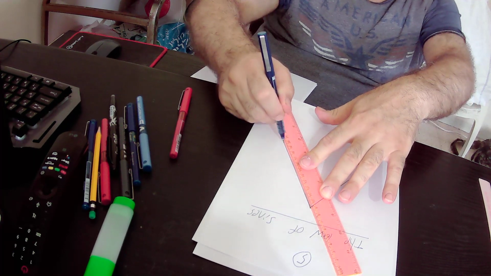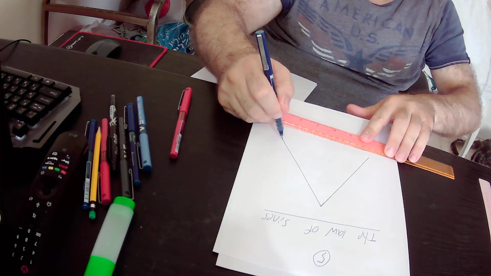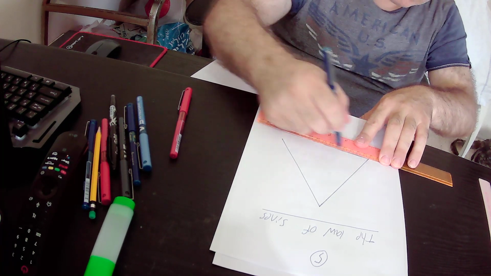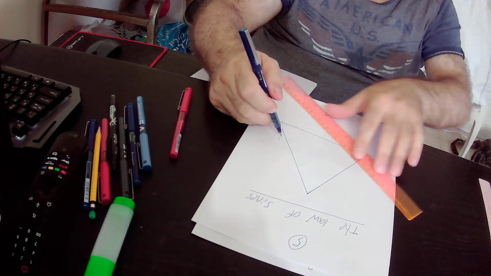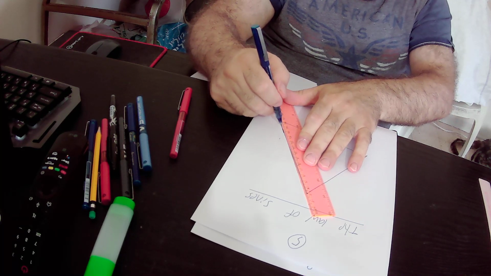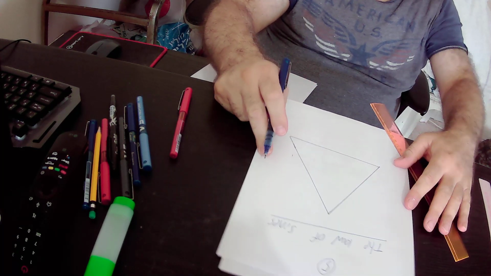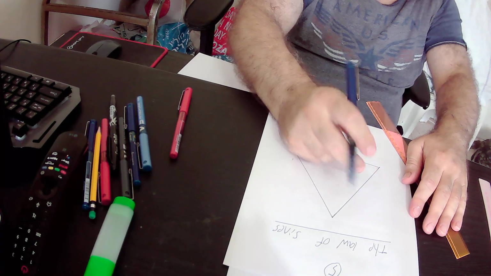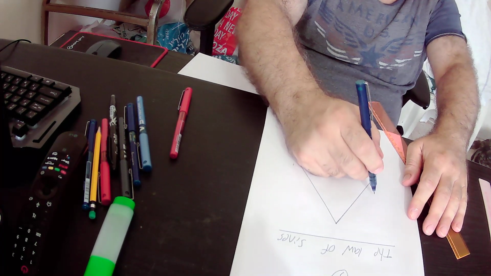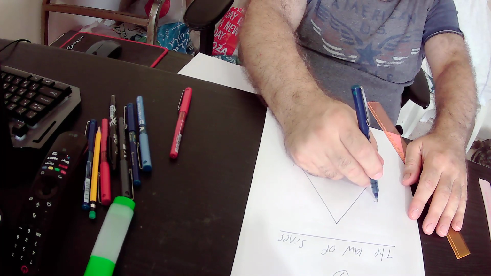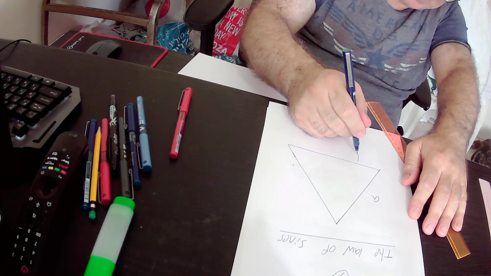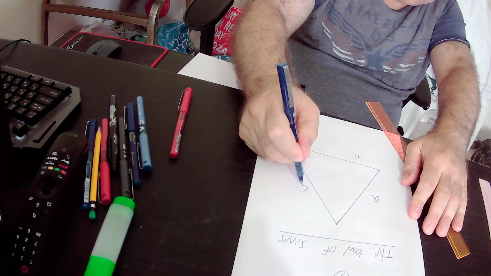If we have a triangle with sides, this is side A of the triangle, this is side B of the triangle, and this is side C of the triangle.